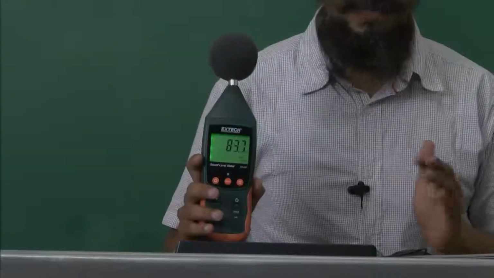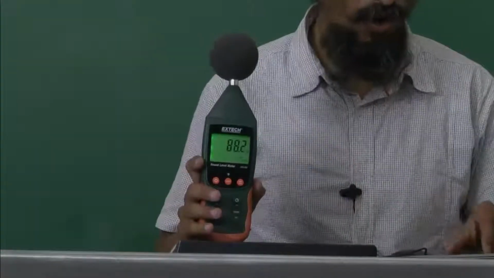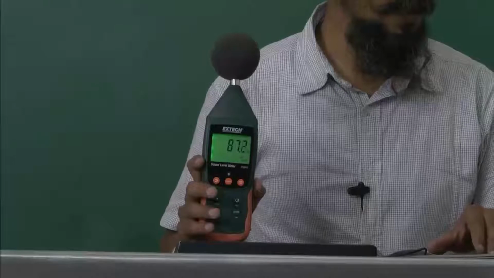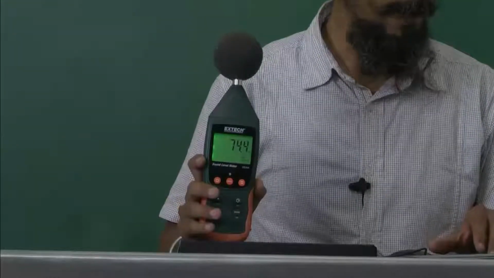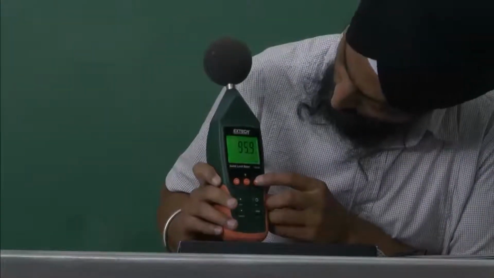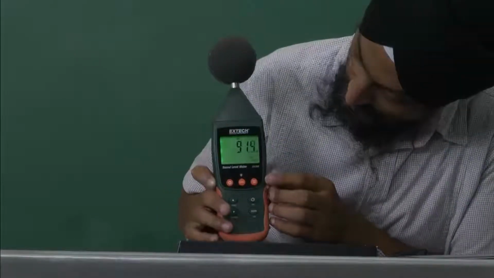We have max and min modes, and we can keep the backlight on and off, and data hold can be done. I'll tell you how these settings work. To have max and min, if I press it once, it has started recording. See, REC has come here.